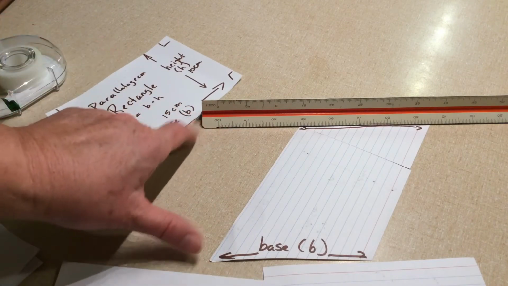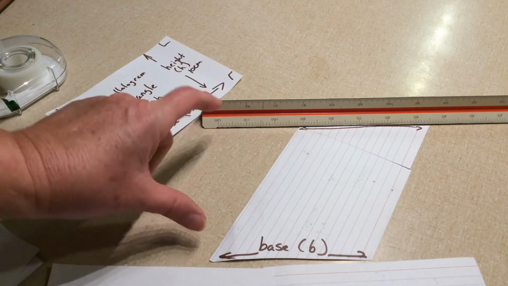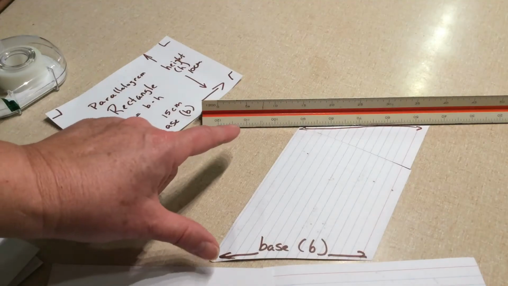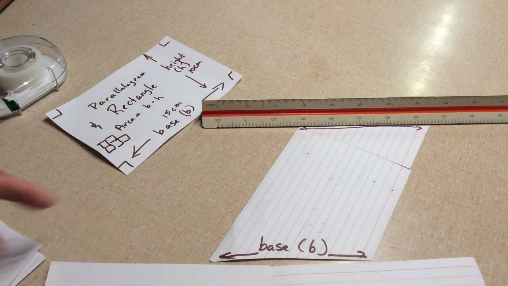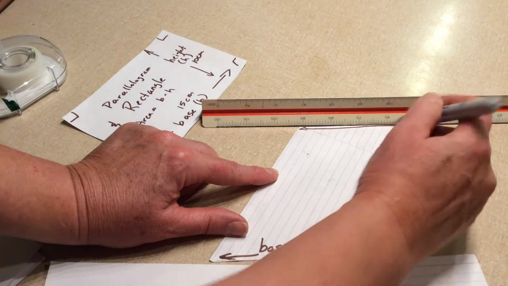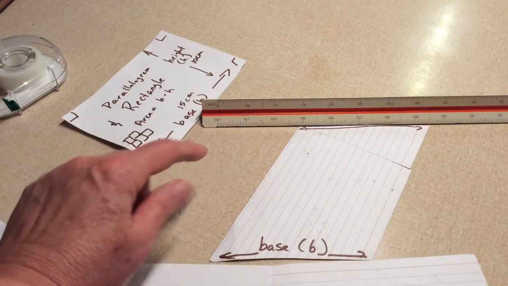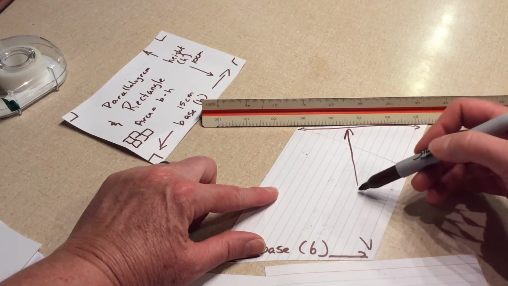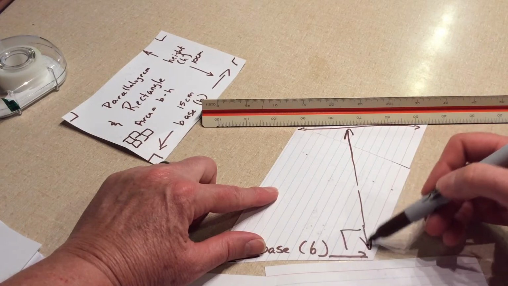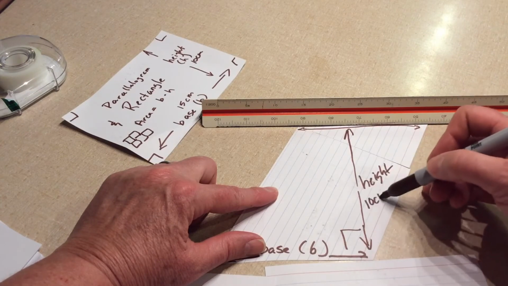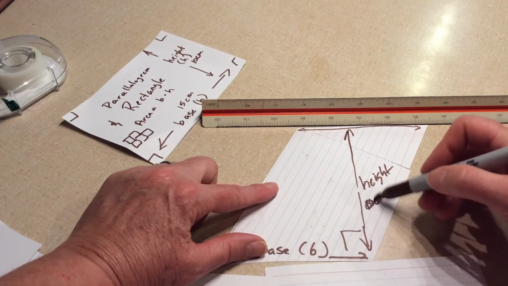I could draw the height and say this is the height, this distance here, or inside, doesn't matter. That was one of the other questions we dealt with yesterday. But the height will be this line perpendicular. So do a little right angle here, and that's the height.